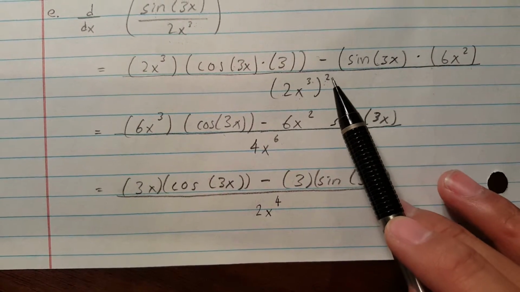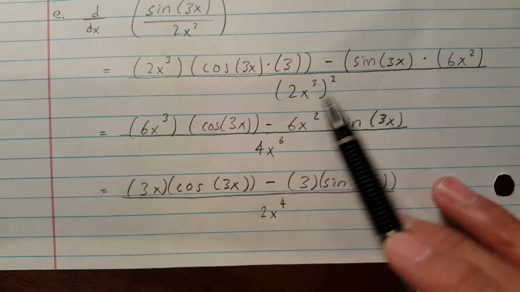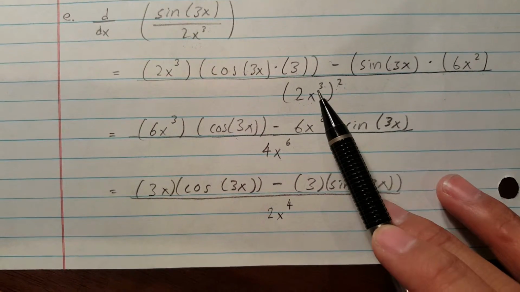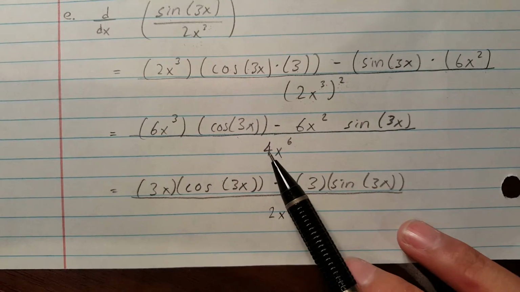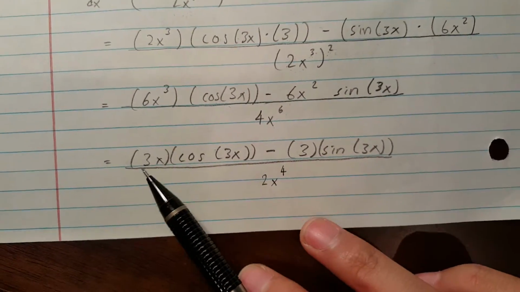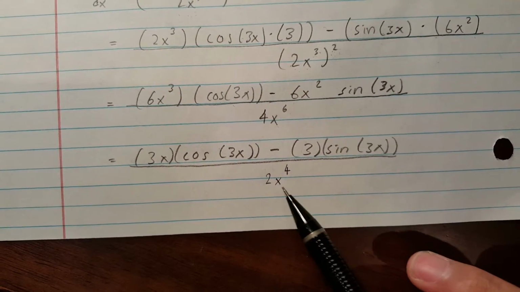We want to plug in the 2 here, so 2 times 2 is 4, and this one here would be 6, right? 3 times 2 is 6. So we get 4x to the power of 6. And then you can simplify even further to get 3x cosine 3x minus 3 sine 3x over 2x to the power of 4.